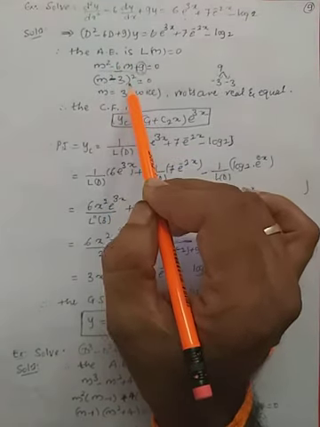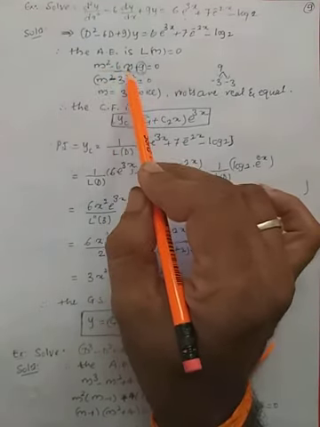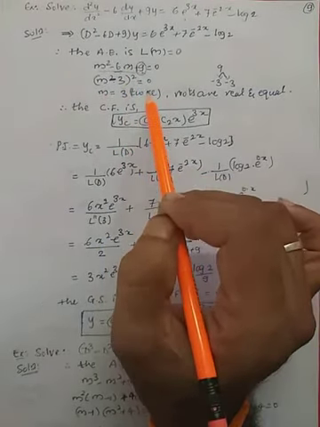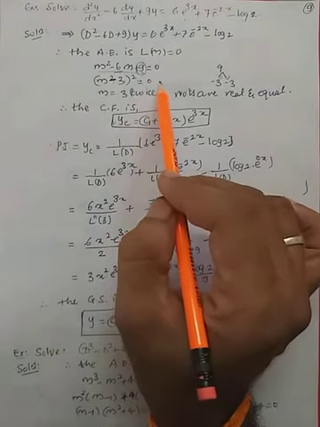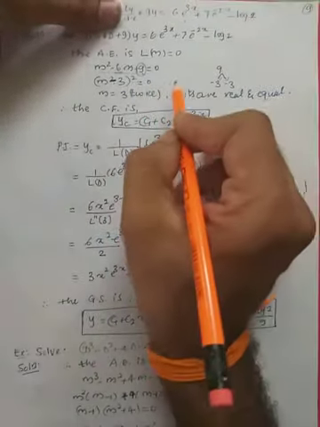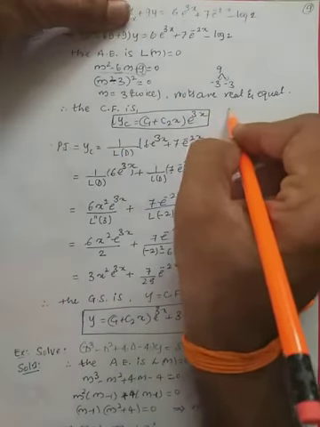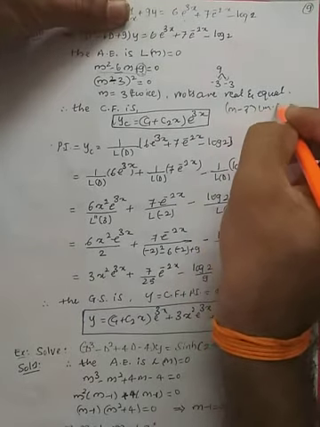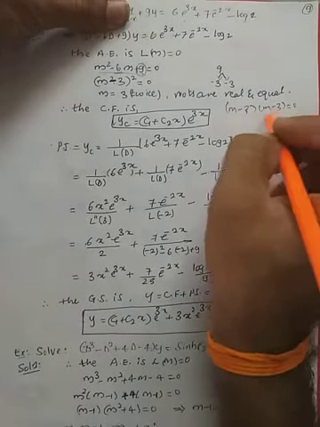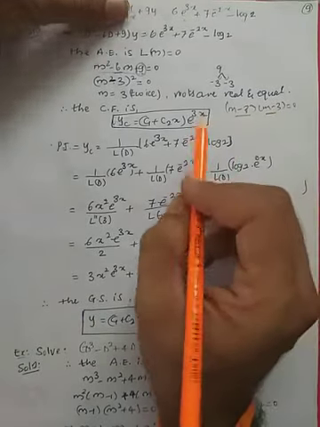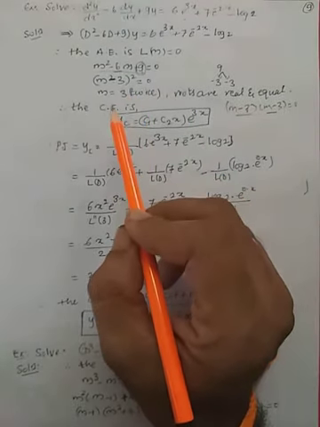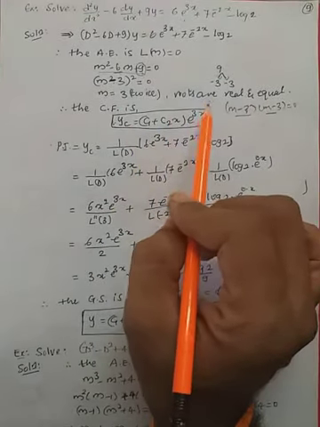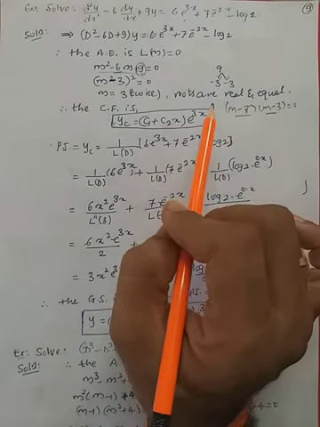Also this is in the standard form a square plus 2ab plus b square, so you can write it as (m minus 3) whole square is equal to 0. Therefore m is equal to 3 and m is equal to 3 are the roots, because you can write this as (m minus 3) into (m minus 3) equal to 0. These are the two factors. Making them separately equal to 0, you get m is equal to 3 twice, a repeated root. Therefore the roots are real and equal.